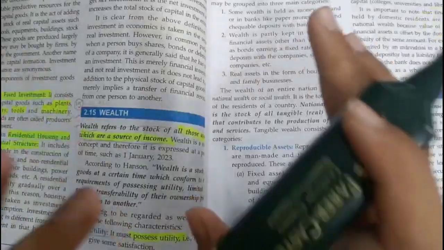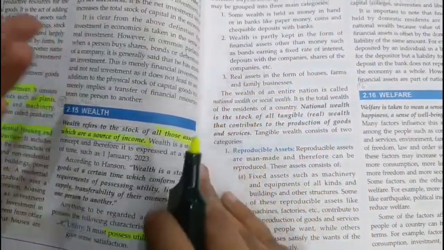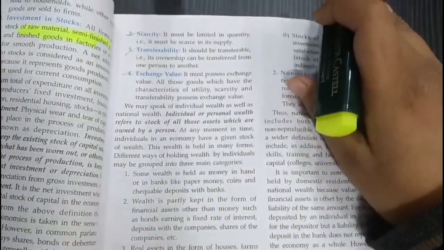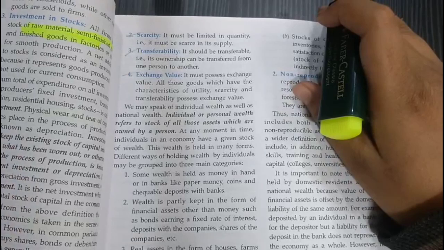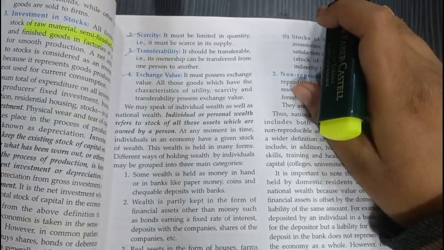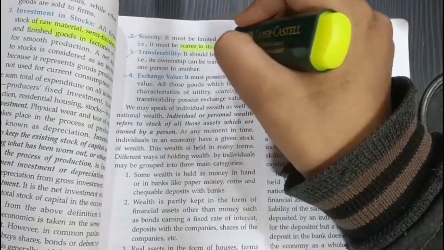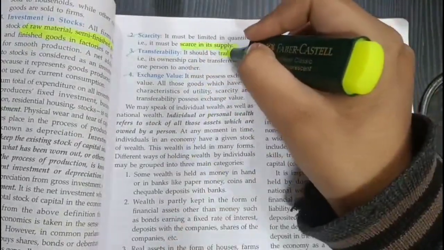Subject to all other characteristics being satisfied. Coming to the next features, wealth is scarce. For example, anything which is unlimited can never be considered as your wealth. And so, wealth must be scarce in supply. Also, it must be transferable.